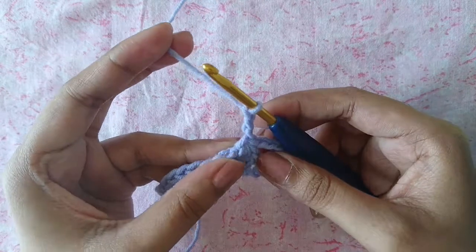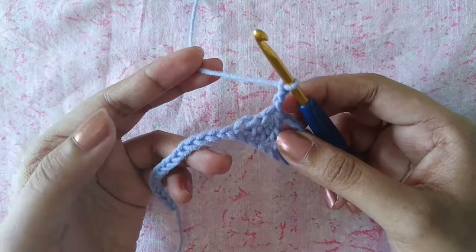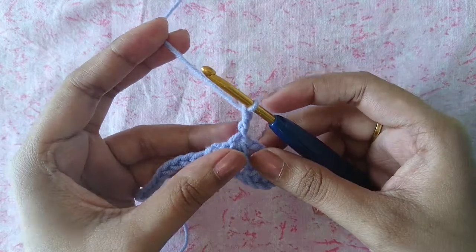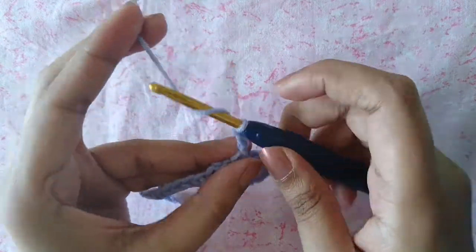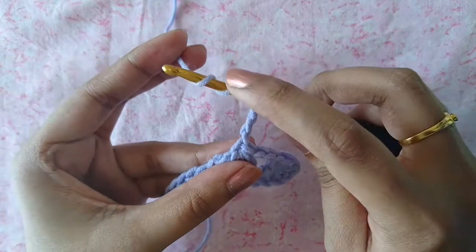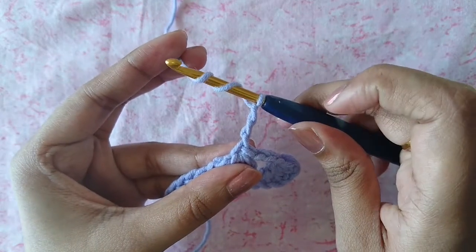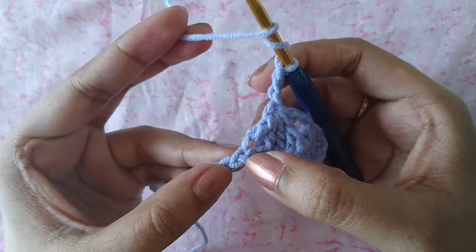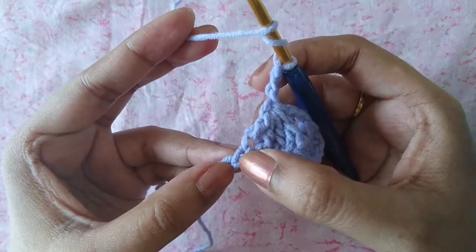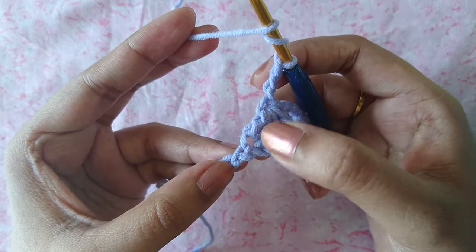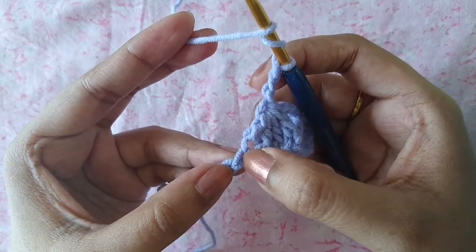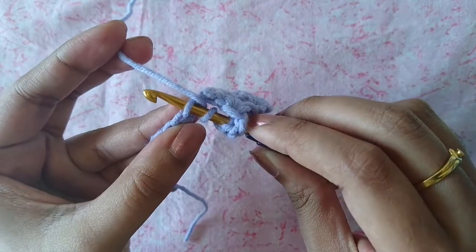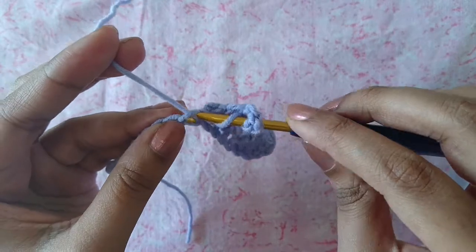Okay, so again for the 4 treble crochet cluster stitch, you're going to start off as you normally would with a treble crochet stitch. So you're going to yarn over twice like so, making 2 twists of yarn on your hook, right? And then you're going to identify your chain space you're going to work into. So this one right here I'll be working into. Okay, this was the last one we worked into. I'll be working into the next one, so this one right here. Okay, so you insert your hook like so. Grab your yarn, pull through.